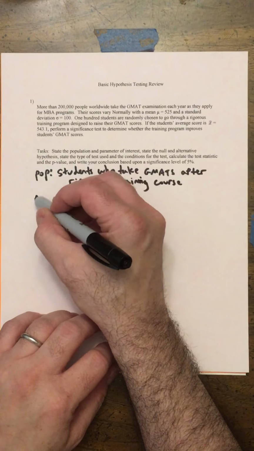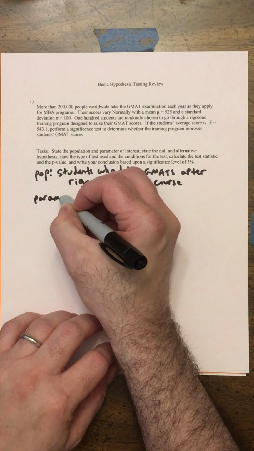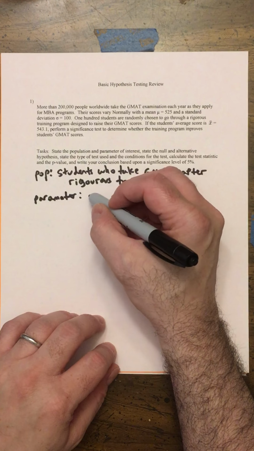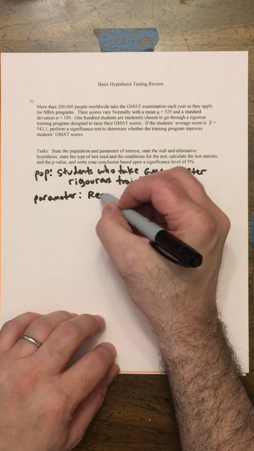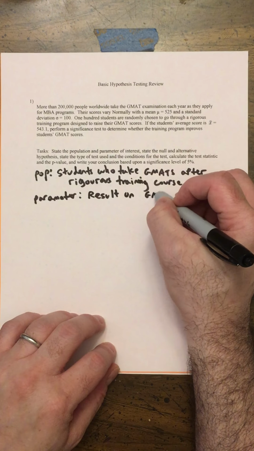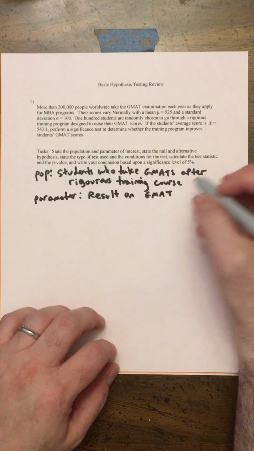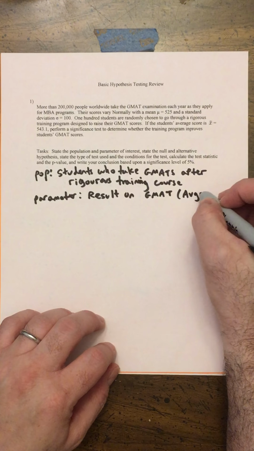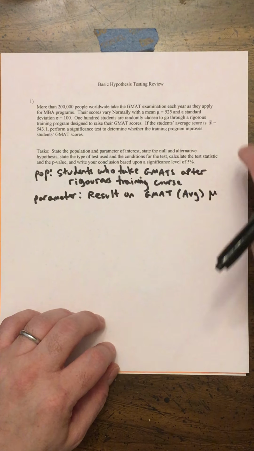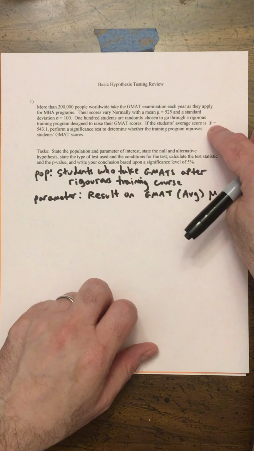And the parameter that we're measuring is the average result on the GMAT. So we're trying to find the mu value for this particular group of people who have taken this rigorous training course.